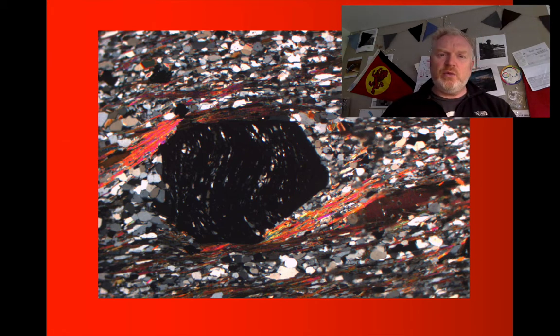As well as texture, we also have the minerals that we find in the rock. In particular, this rock has got a garnet crystal, a large, what we call a porphyroblast of garnet, the big dark crystal dominating this particular slide. As well as the garnet, which is a distinctively metamorphic mineral, we also see the very brightly coloured mineral that's picking out that foliation. Now in this case that's muscovite mica.